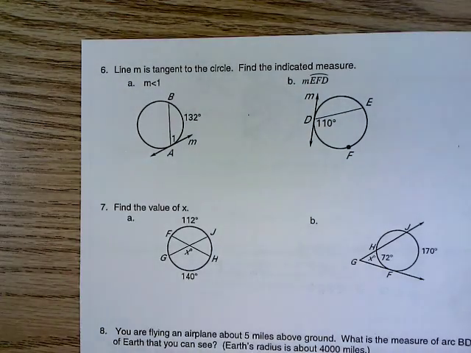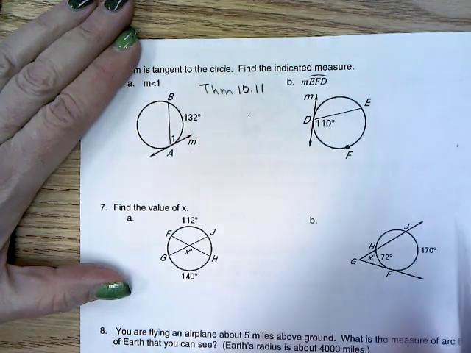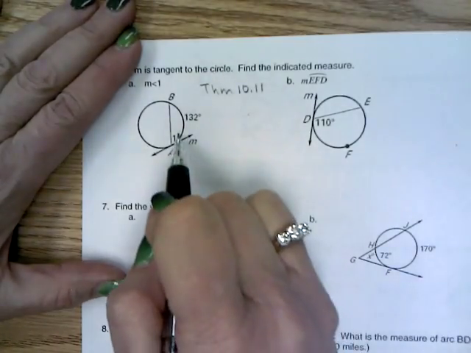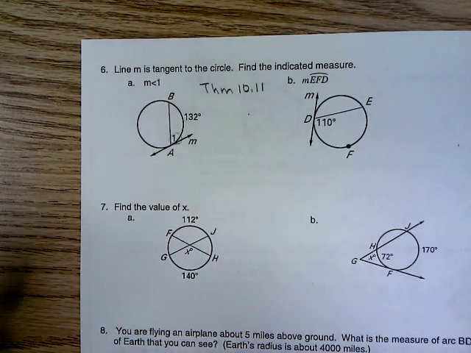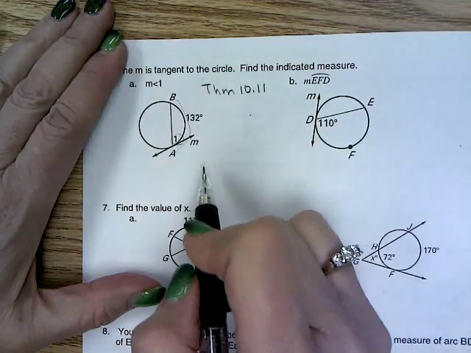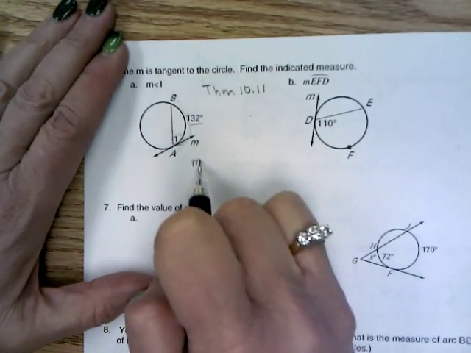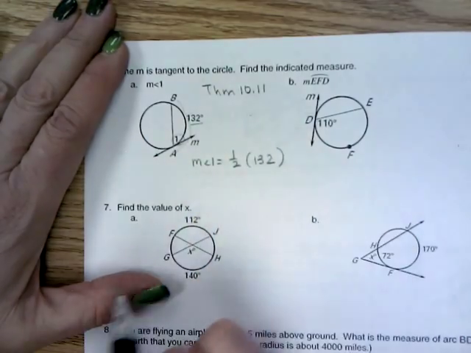Okay, on number 6, we want to find the measure of angle 1. To find the measure of angle 1, we need to apply the next theorem we know, 10.11. With theorem 10.11, if I want to find the measure of angle 1, it is the result of 1/2 of the arc AB. The arc AB is 132 degrees. It's on the outside, so the measure of angle 1 is 1/2 of 132.